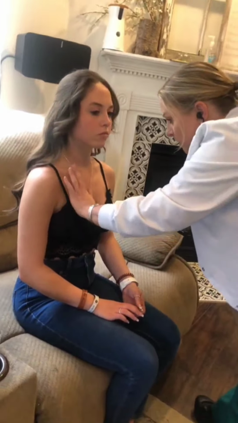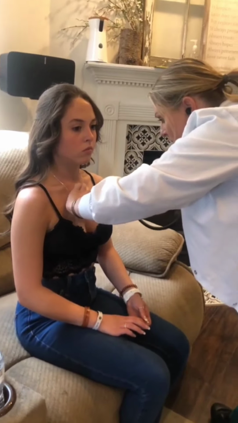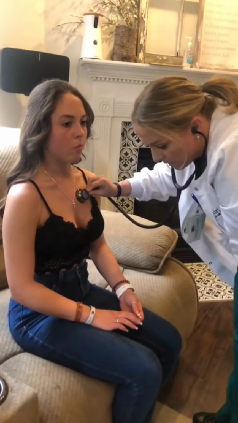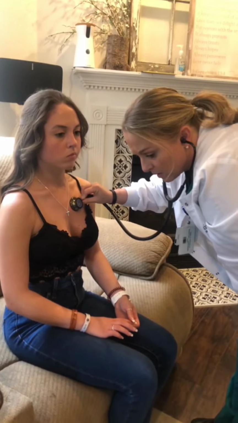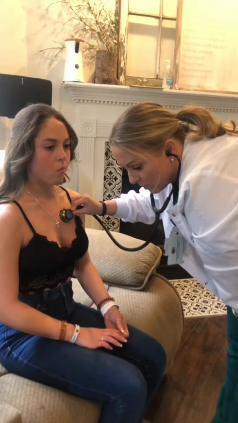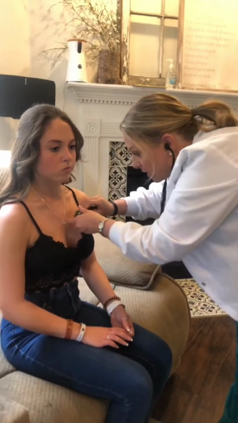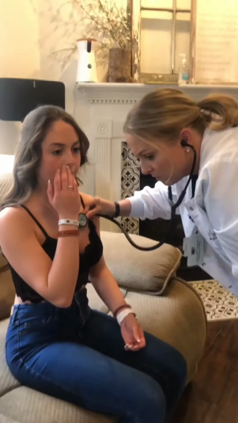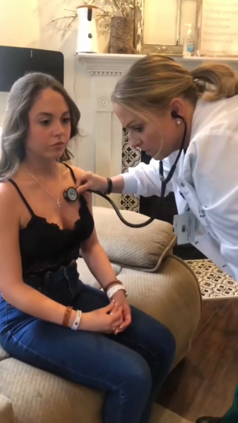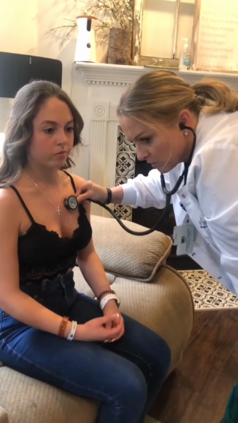To go to the pulmonic, sorry, pulmonic. S1, S2 noted. Regular rate and rhythm, no murmurs.